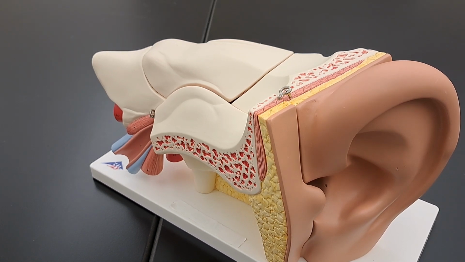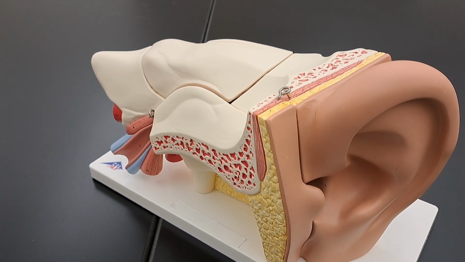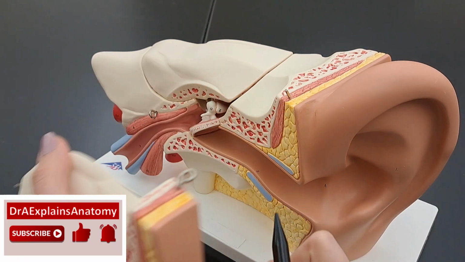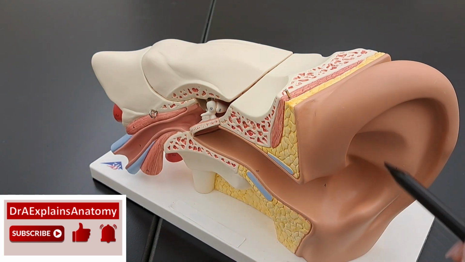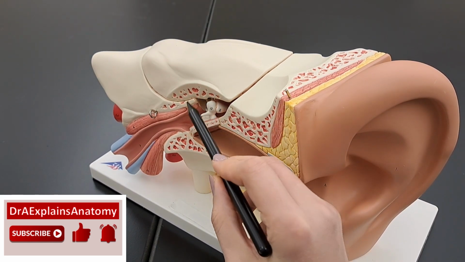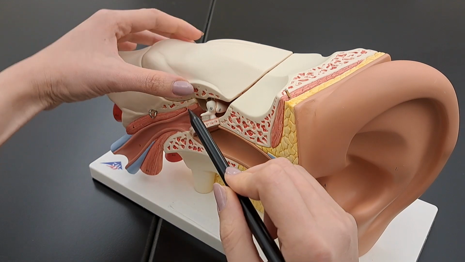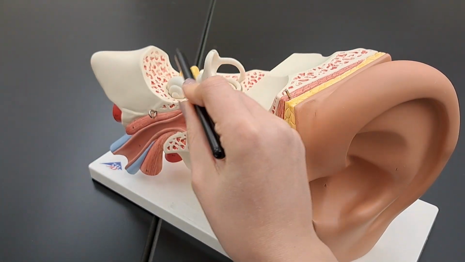In this video, I will go over the ear model. The ear is divided into three regions. The first is the external ear right here. The second is the middle ear. And the third is the internal ear.